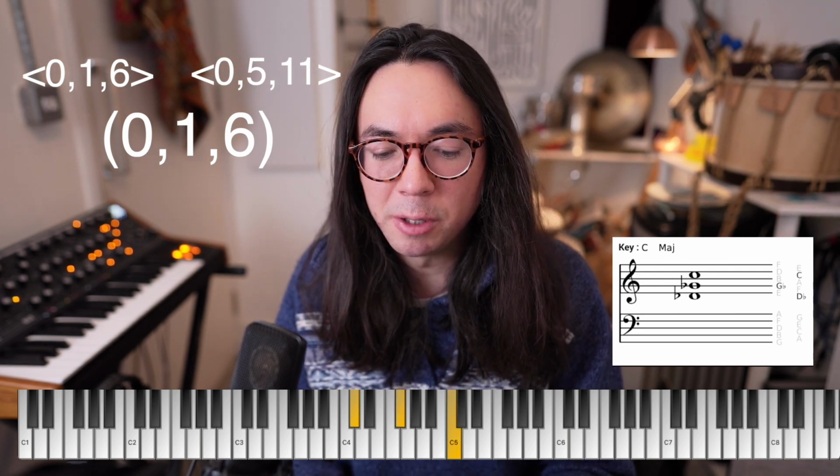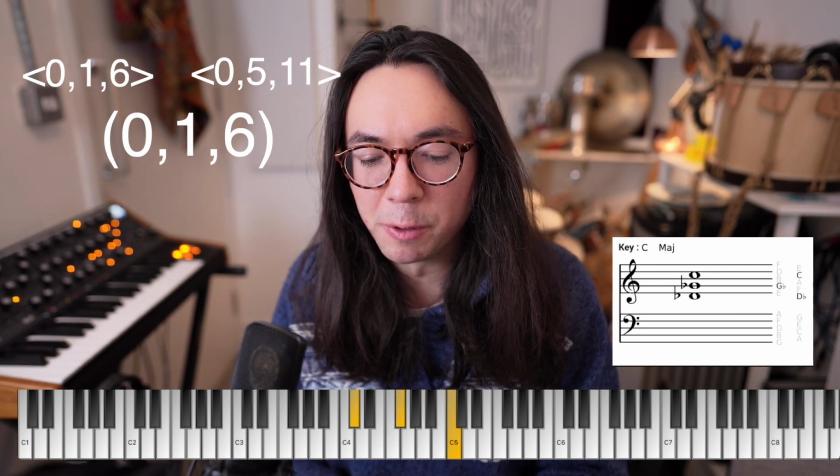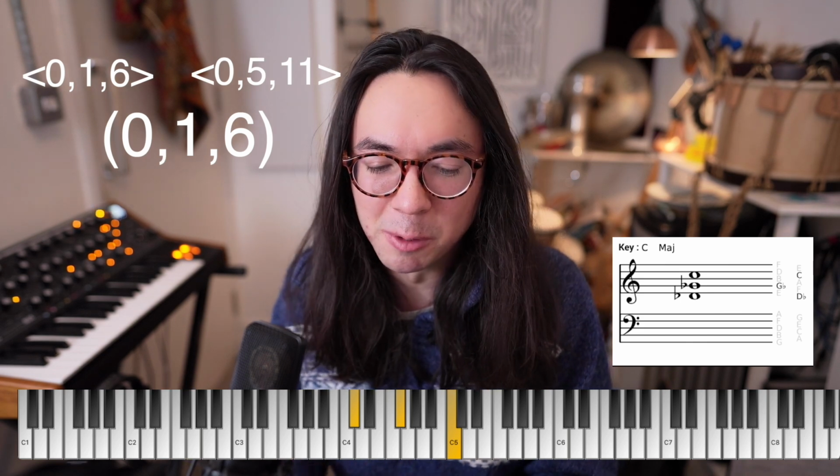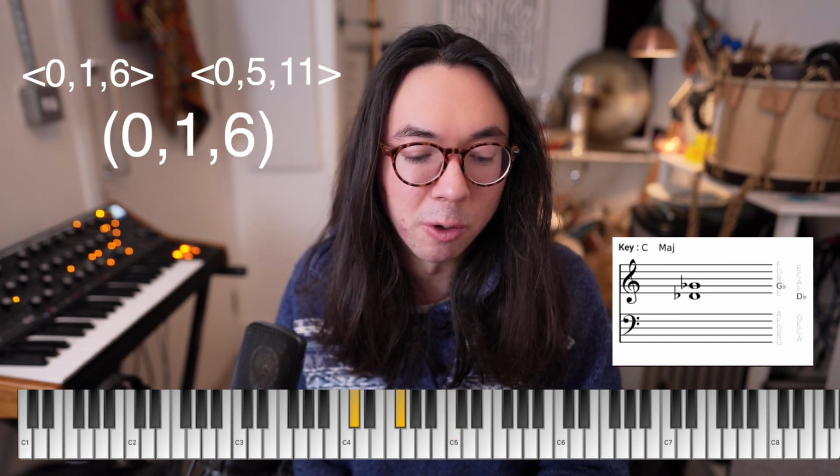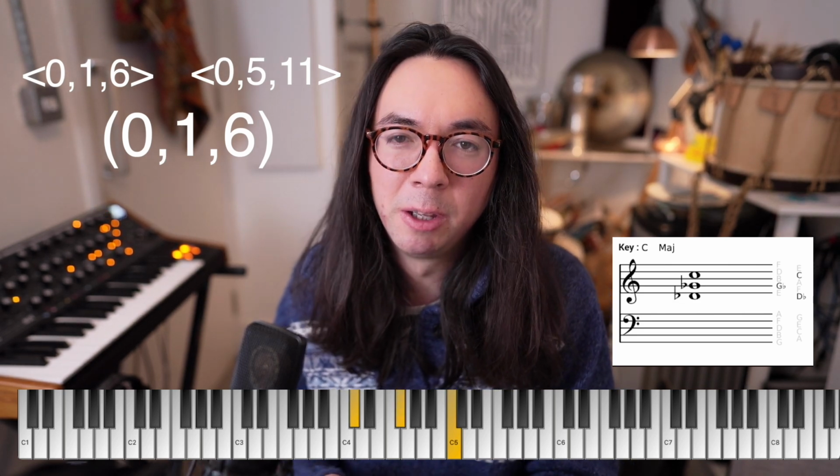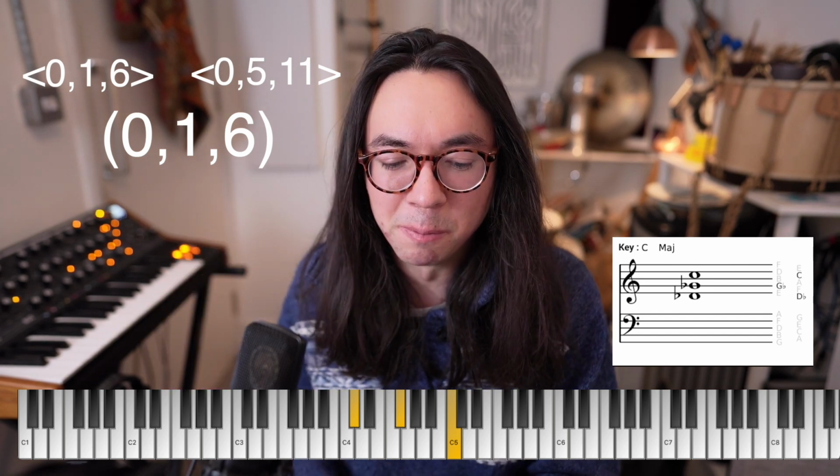Now, if we look at the intervals in this chord, we have a perfect fourth, or we're thinking of that as the same thing as a perfect fifth. We also have a tritone, and then we have a major seventh, which is equivalent to a minor second. So we have all of the same intervals in this new sense of the term present.